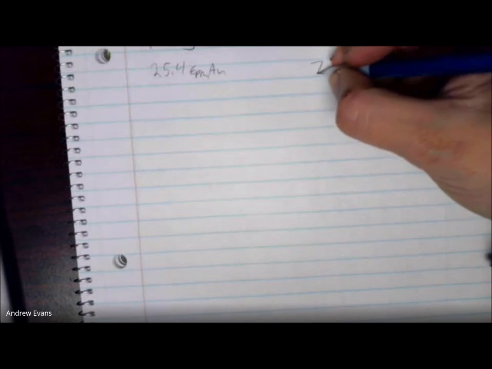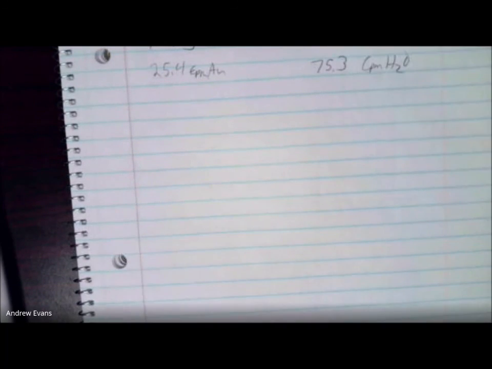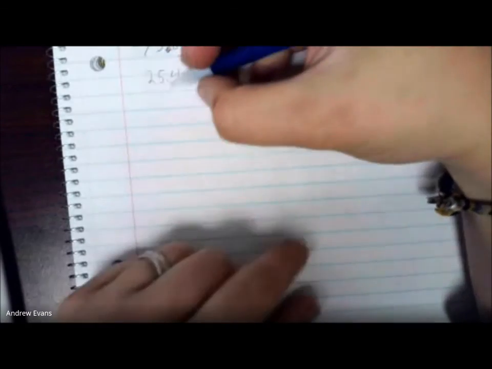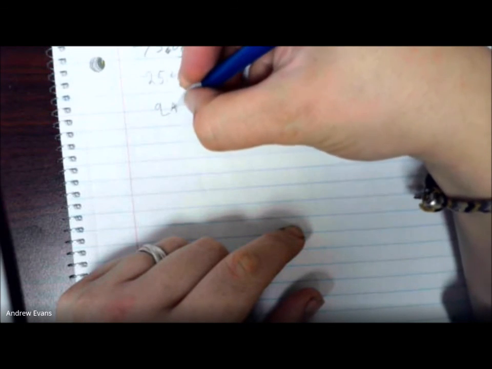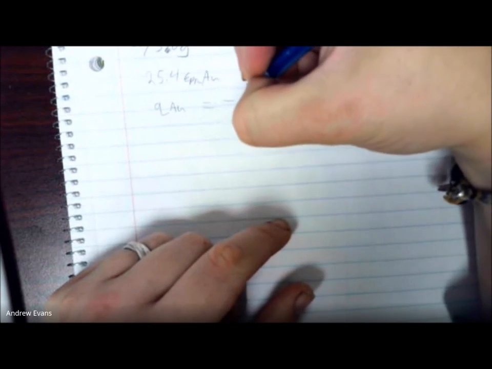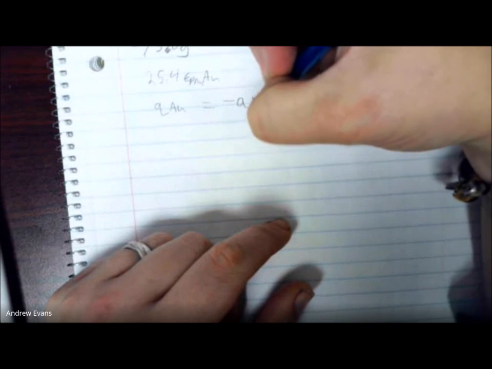Water liquid, we're going to just say that number is 75.3. This is actually as close to a Gen Chem problem as you will likely get. Basically, what you have is Q of the gold is going to be equal to negative Q of the water.